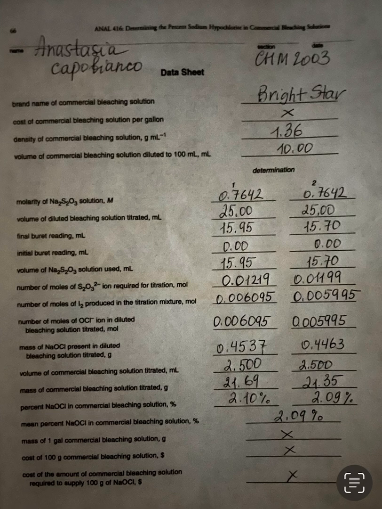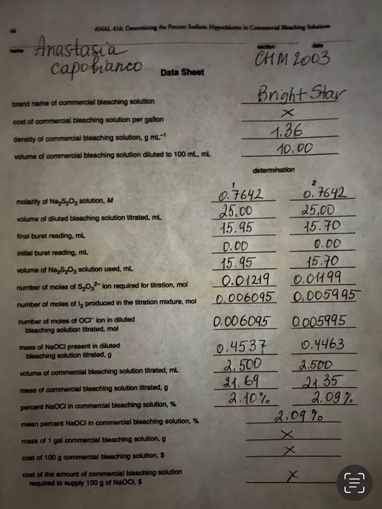By using stoichiometry and the formula from equation number 3, right? We can find, this is actually, no, equation number 3 is for finding the volume of sodium thiosulfate ions.